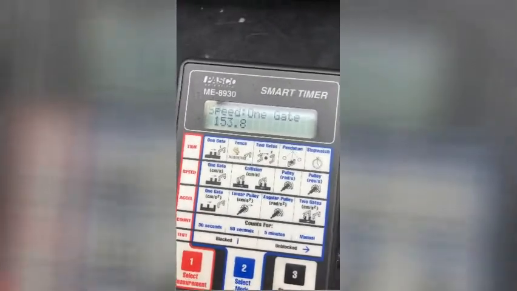Reset. Hard to do this with just two hands. All right, we're at 130. And 147.0. Okay, let's go to 140. Okay, 153.8. So we're past our speed.